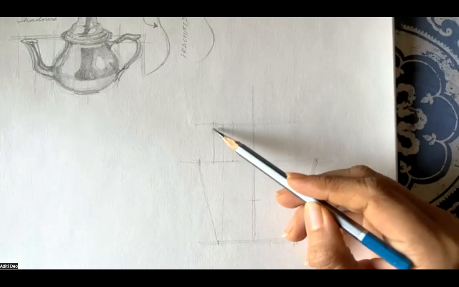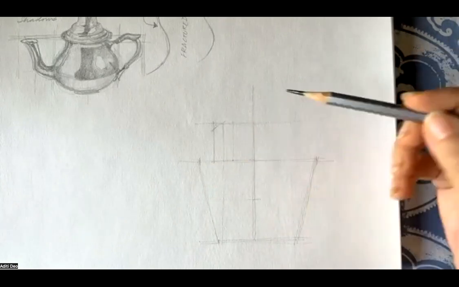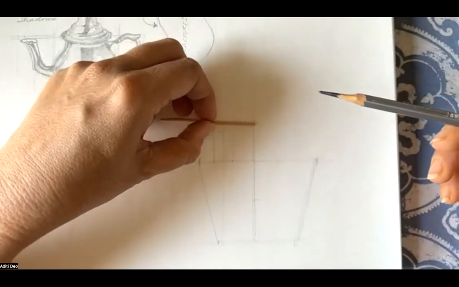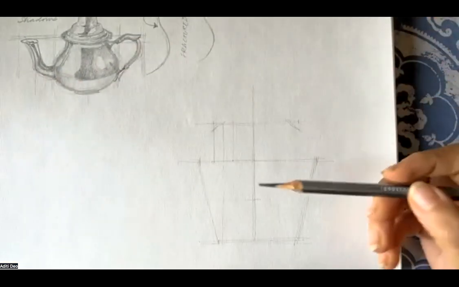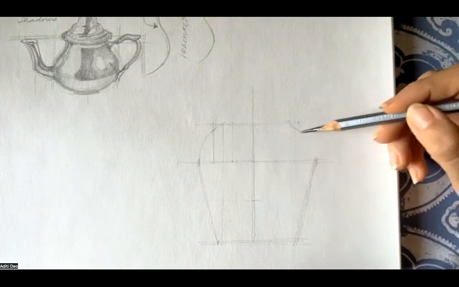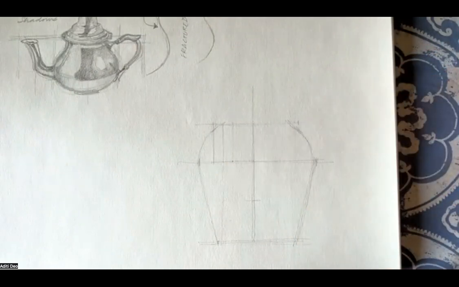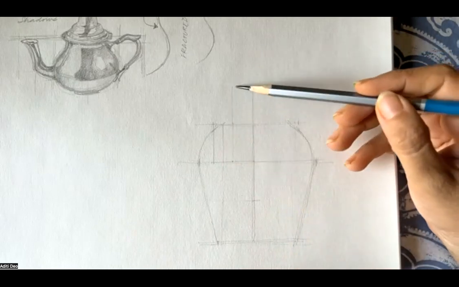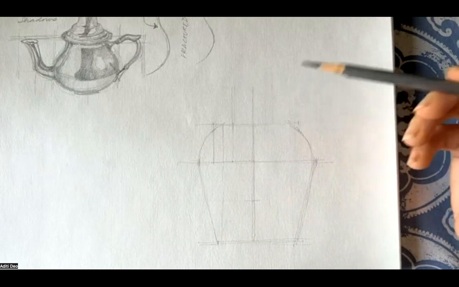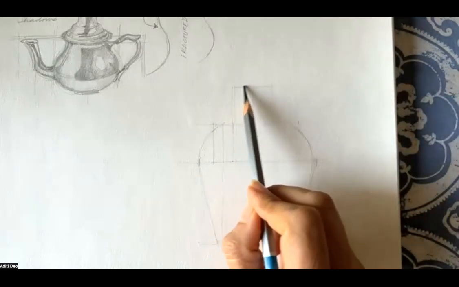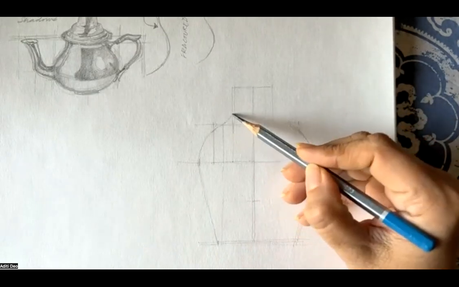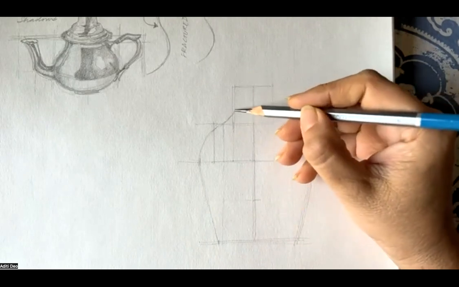Now somewhere here, our point runs across. And now you should be able to see the details a lot clearer.